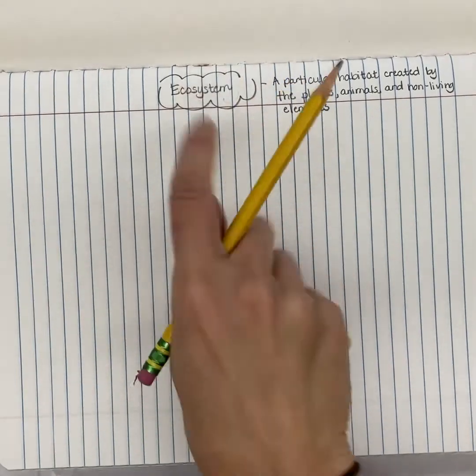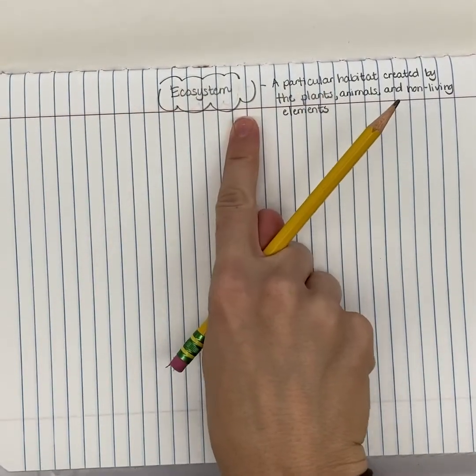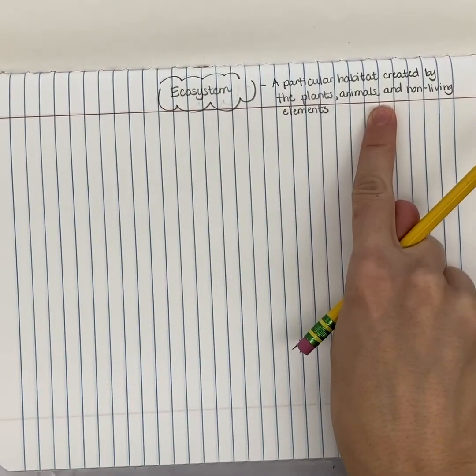But whenever you are ready to open up your journal, we are going to title it at the top, Ecosystem. And then we will want a definition of what that is. So an ecosystem is a particular habitat created by the plants, animals, and non-living elements. So all the plants, all the animals, and all the non-living elements that, when they come together in a particular place, are forming a particular type of ecosystem. Eco means house. So they're creating a habitat or a place of living for these plants and animals.